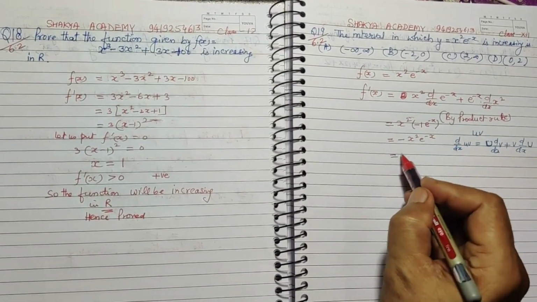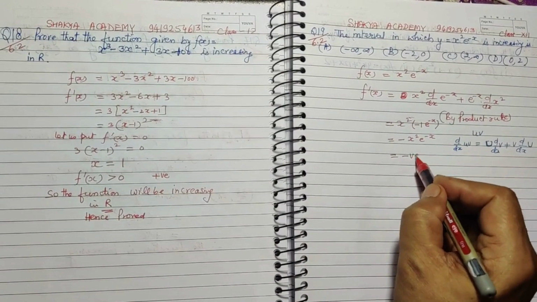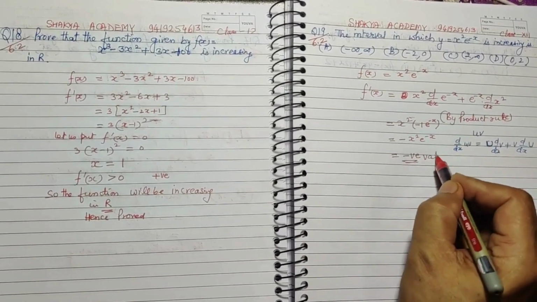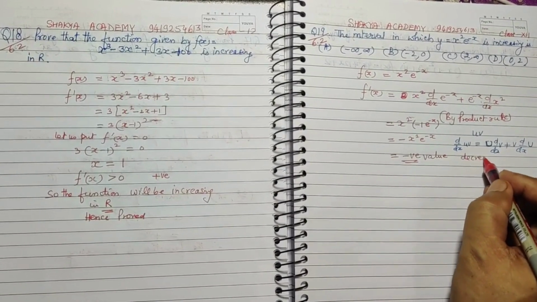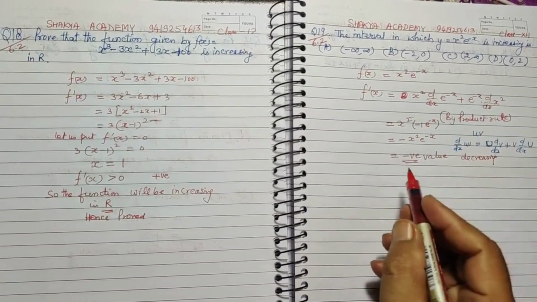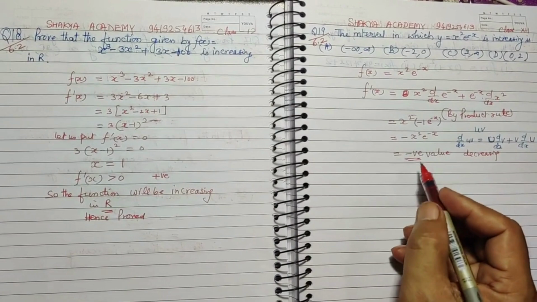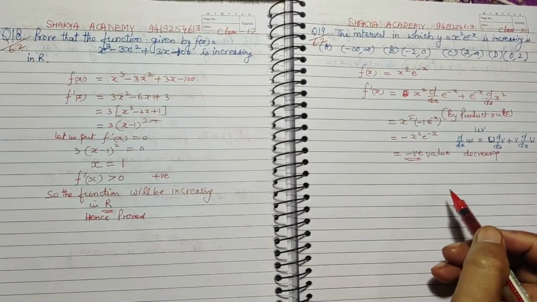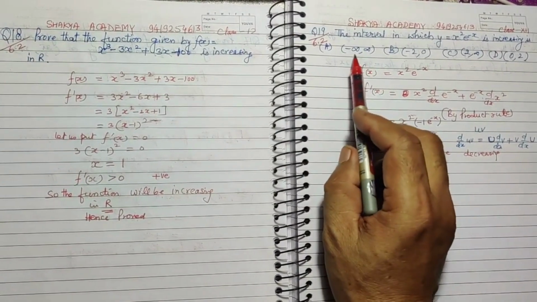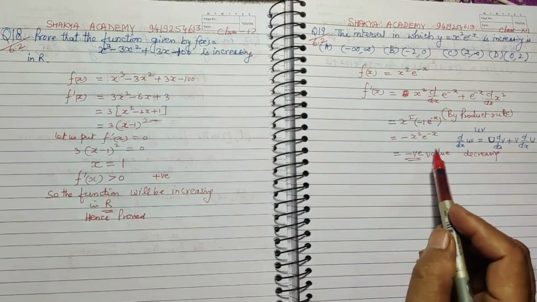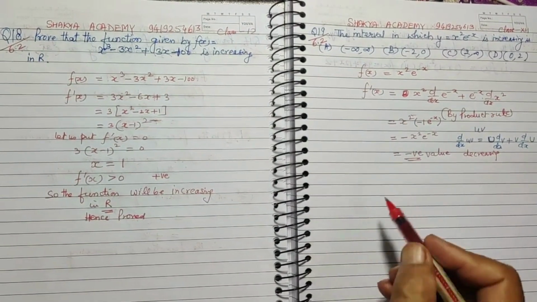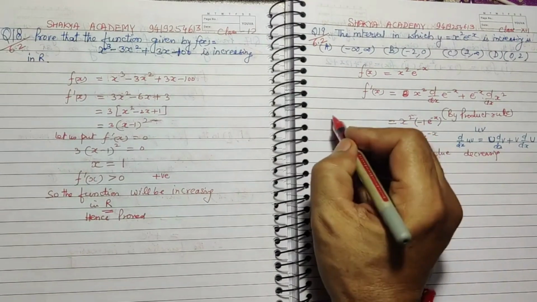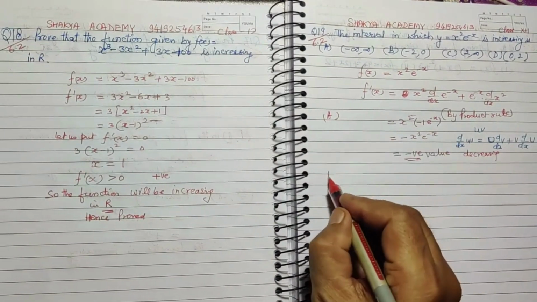This will give us a negative value. Therefore, this will be decreasing, so option A is wrong. For any value between minus infinity to plus infinity, we will get a negative value of the function, so this will be decreasing. This is for option A.